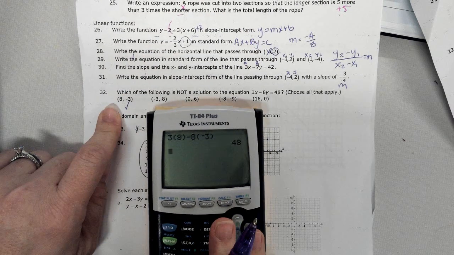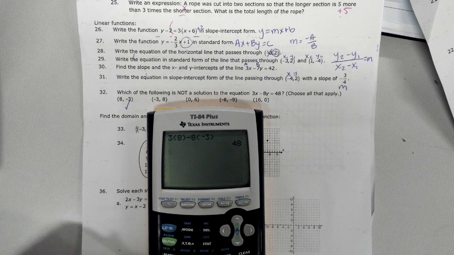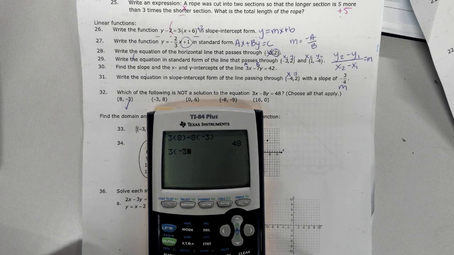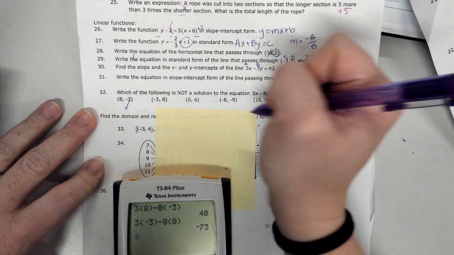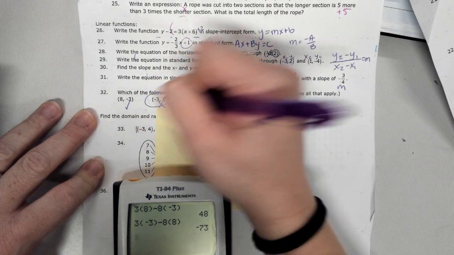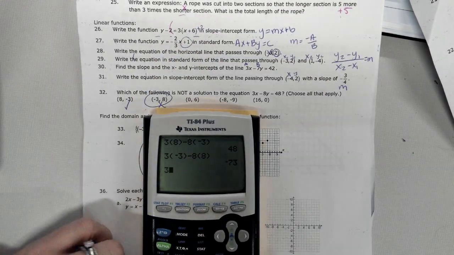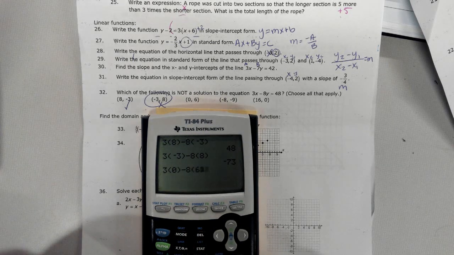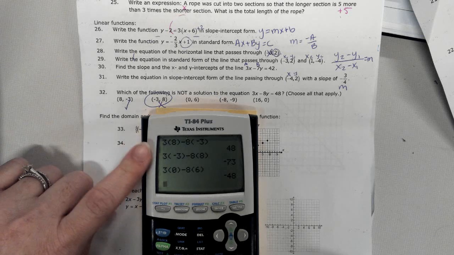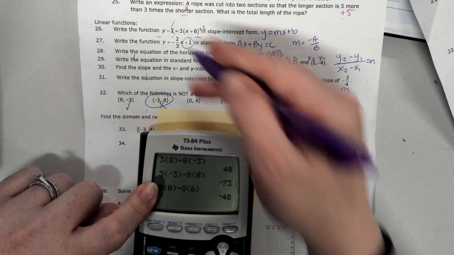Actually, I can go through it all. It's fine. So we have 3 parentheses negative 3 minus 8 parentheses 8. That did not equal 73, so the following is not a solution. We're going to circle the ones that are not a solution. 3 parentheses 0 minus 8 parentheses 6 equaled negative 48. It's not the same thing, so that is also not a solution.